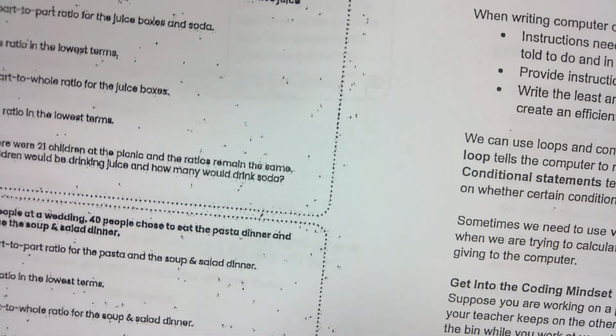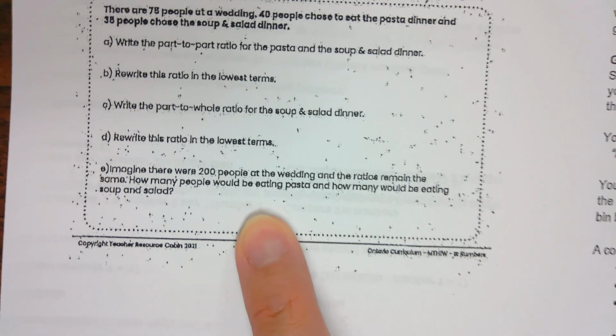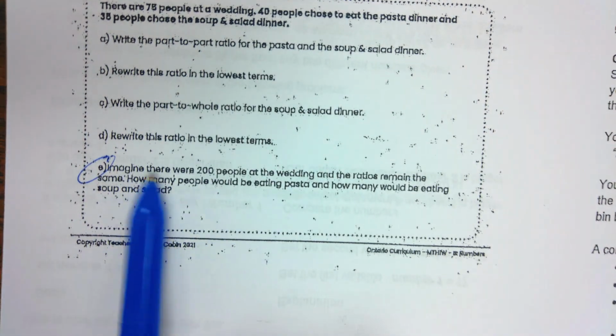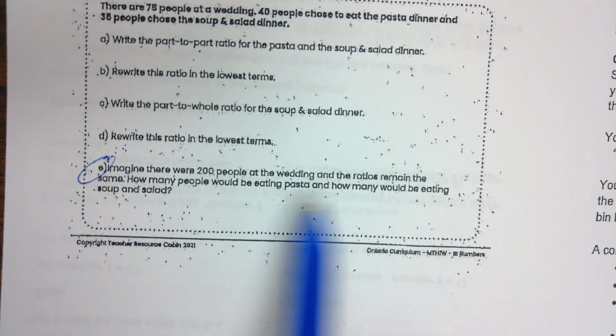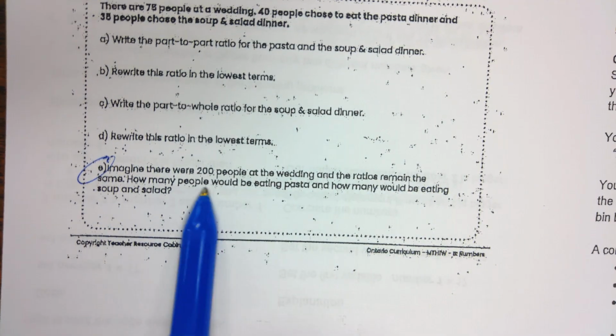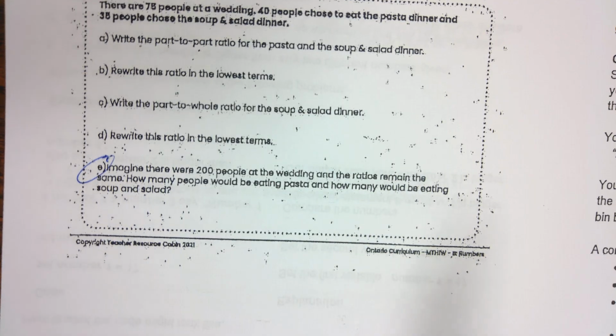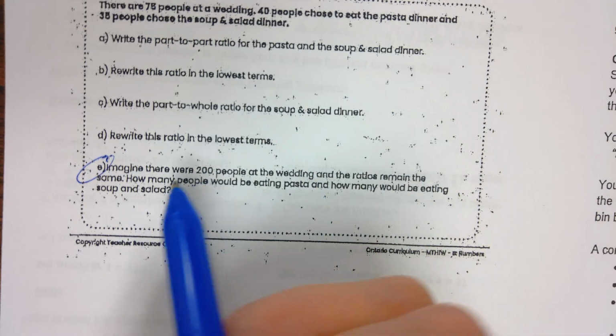One last one I wanted to go over. This one right here, page 13, for the E. Imagine there were 200 people at the wedding, and the ratio remains the same. How many people would be eating pasta, and how many will be eating soup and salad? So to set this one up, we want to set up the ratio, our proportion. Remember yesterday we went over fraction equals another fraction. That's how you want to set it up.